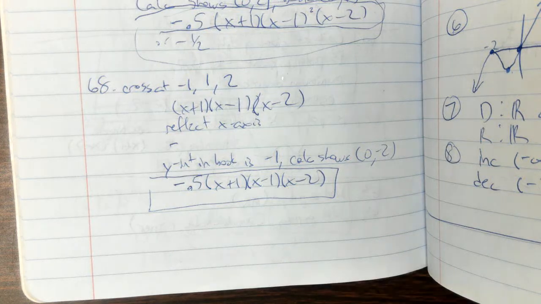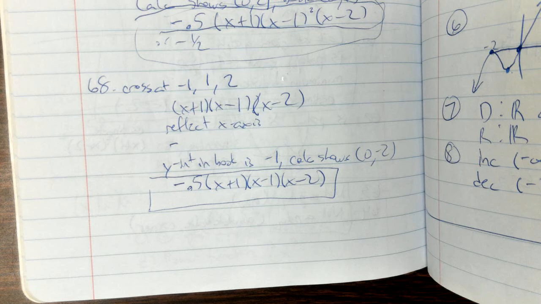Okay, so now we're on the bookwork, finishing up number 68. On this one, it crosses at -1, 1, and 2. And so automatically we know it would be based on x plus 1, x minus 1, x minus 2. However, since it went down first, it reflected, so we knew it had to be minus. We knew the y-intercept in the book was -1, and the calculator showed -2, and so it's -0.5, followed by x plus 1, x minus 1, x minus 2.